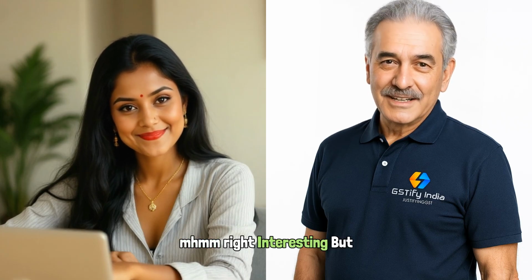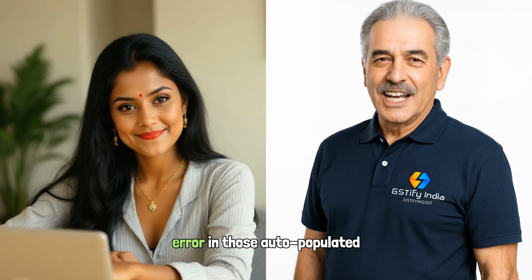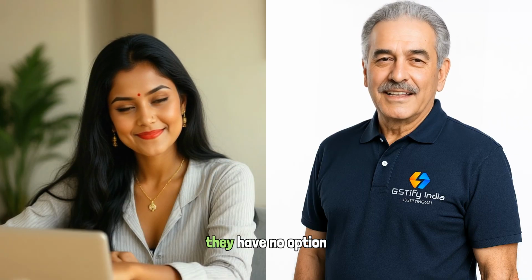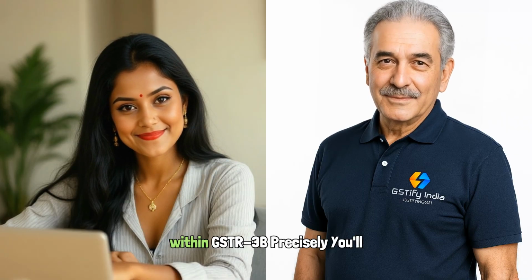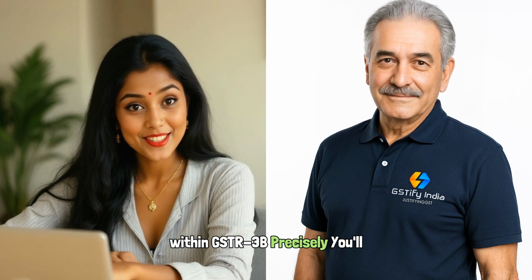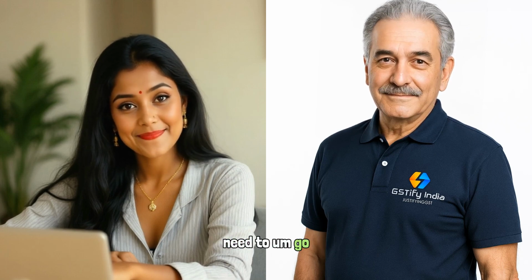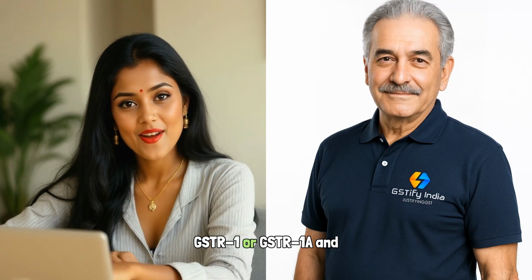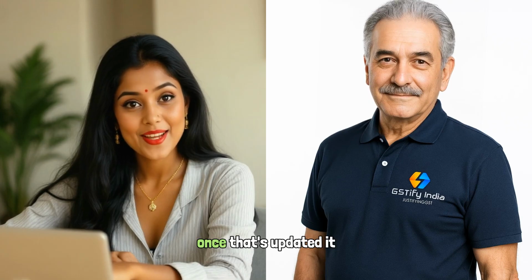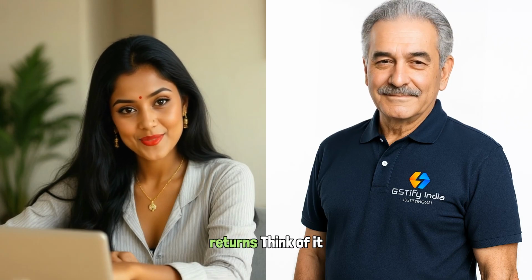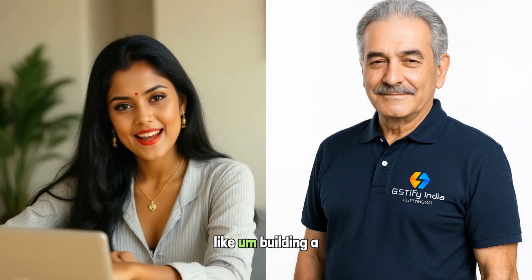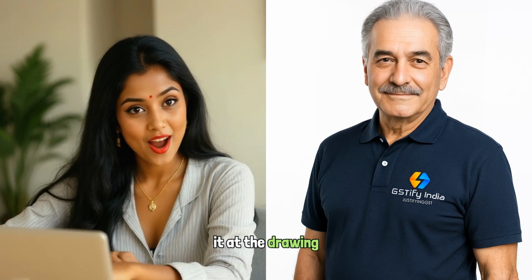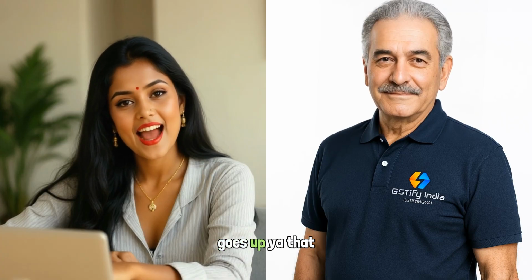Interesting. But if someone spots an error in those auto-populated values after July 2025, they have no option for a quick fix within GSTR-3B. Precisely. You'll need to go back to the source. Correct the data in your GSTR-1 or GSTR-1A, and once that's updated, it will reflect in future returns. Think of it like building a house. If the blueprint is wrong, you fix it at the drawing stage before the structure goes up.